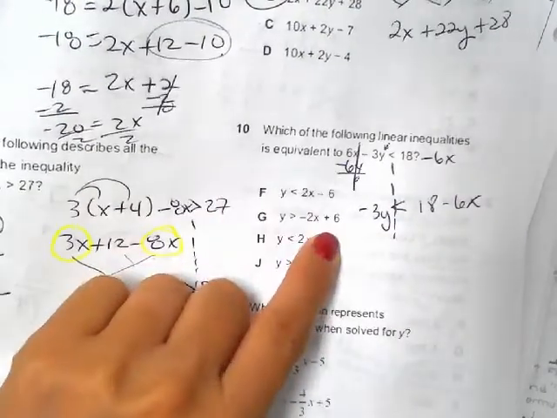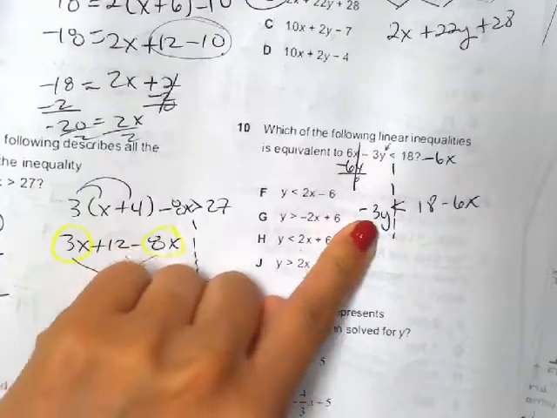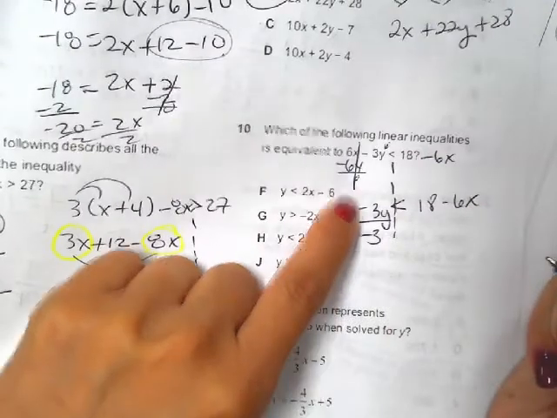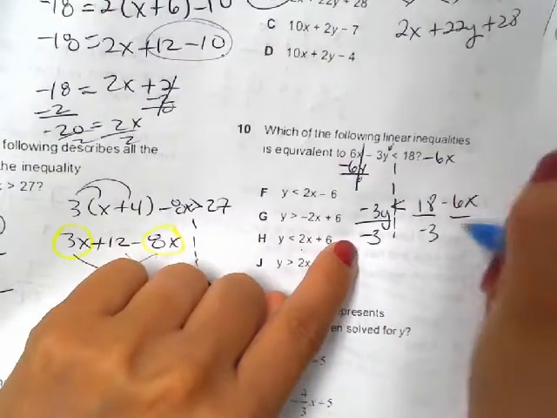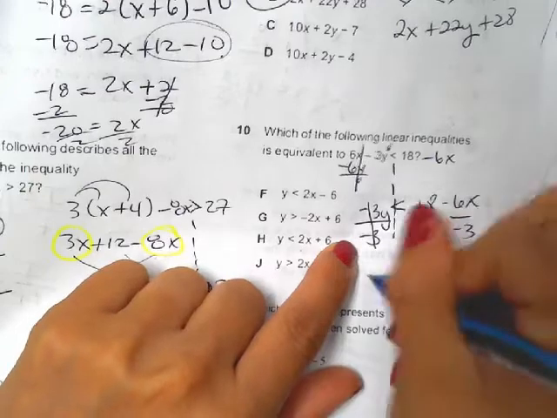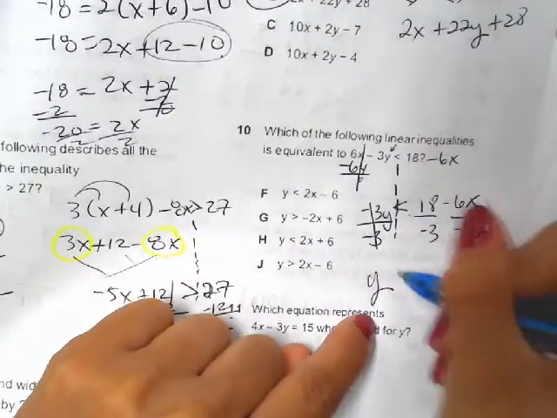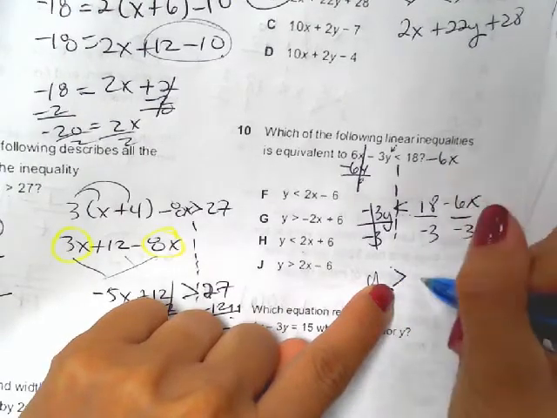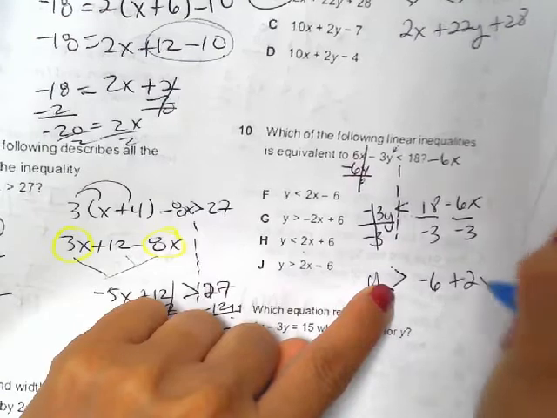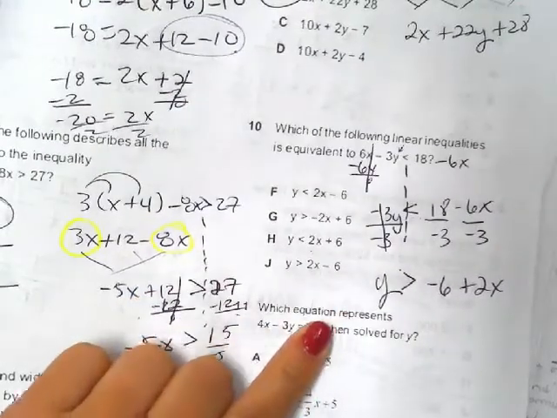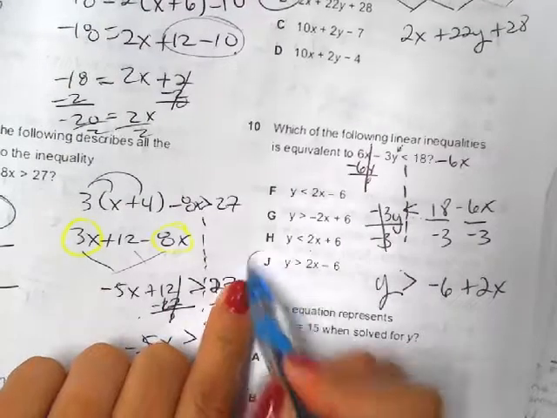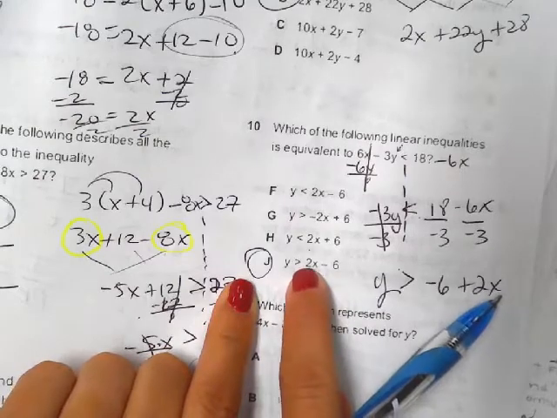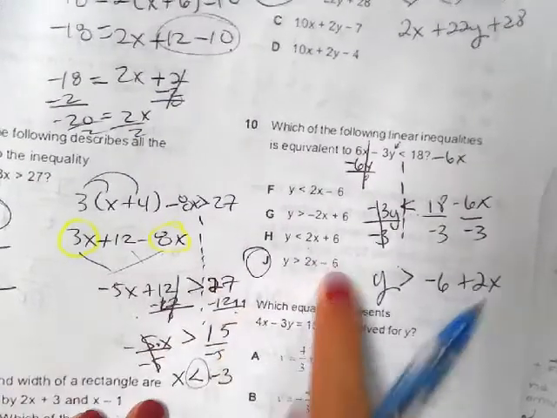Last thing to get rid of is that -3, but it's touching the y, so it's multiplication. The opposite is to divide. When I divide by a -3, divide by a negative, since I divided by a negative, the inequality now opens to the left instead of to the right. It has to flip. That'll give me a -6 and a positive 2x. Okay, so our answer is, right, they just have the 2x first, and it's positive, and the 6 next, and it's negative or minus.